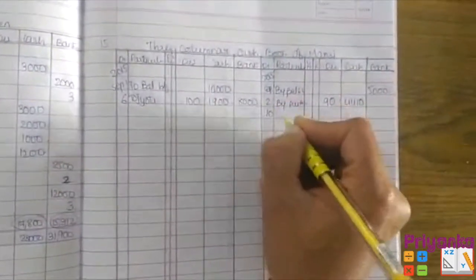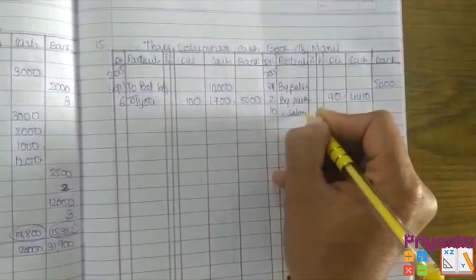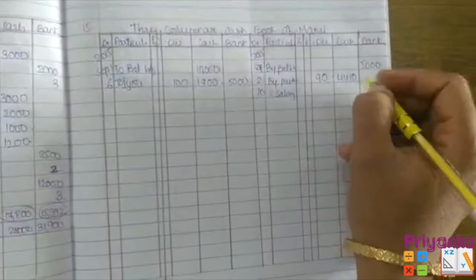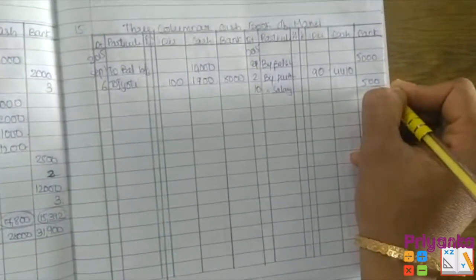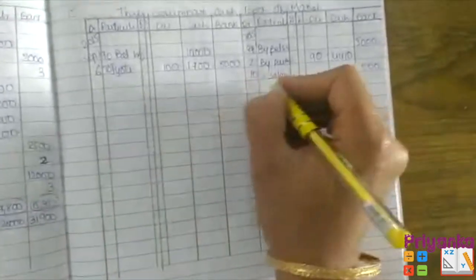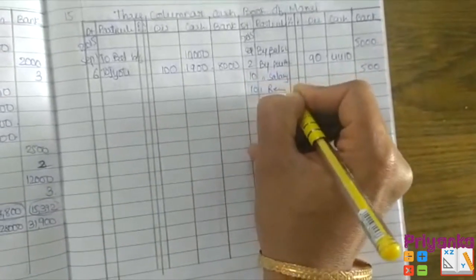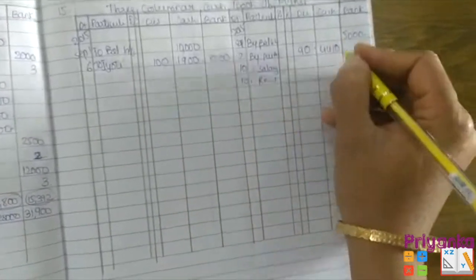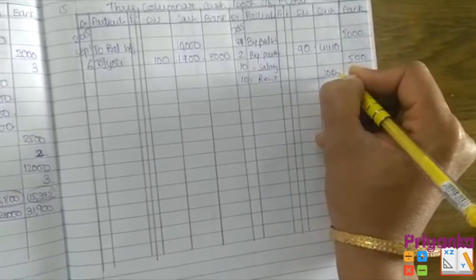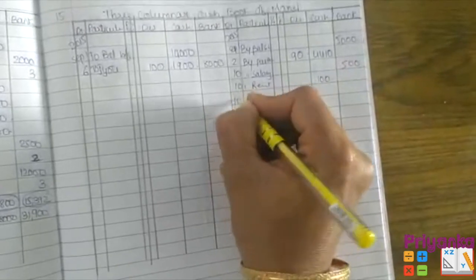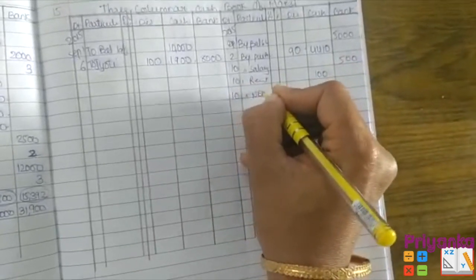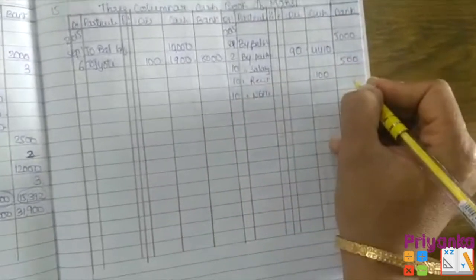We'll write down 10 and write down the expense is salary, paid through NEFT. So we'll put 500 into the bank column. Another one is the rent paid by cash, so we'll put it into the cash column with 100 rupees, and bank debited 3 for the bank charges. So we'll write down NEFT charges for the amount 3.